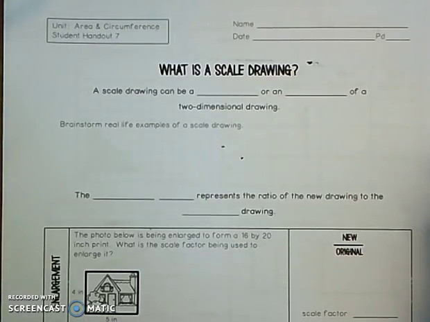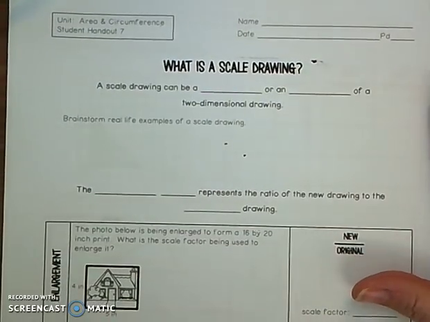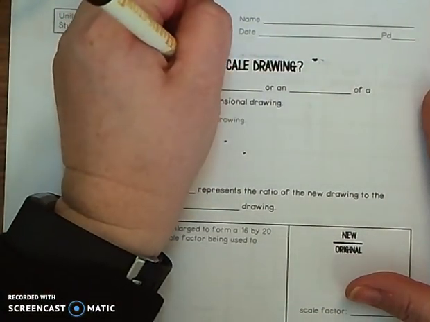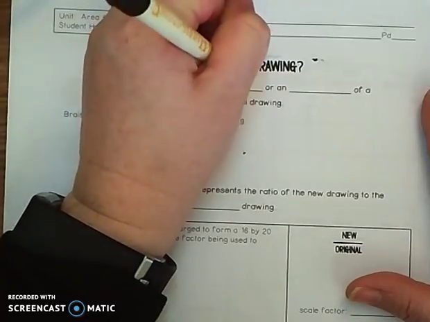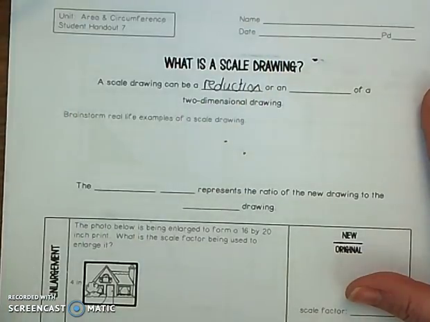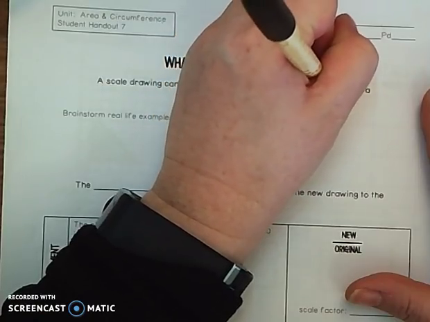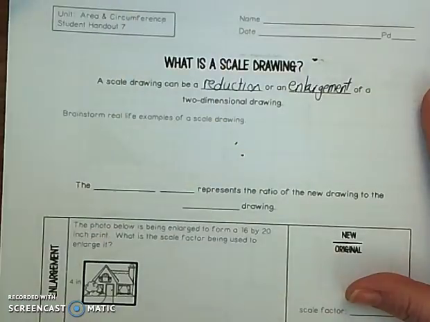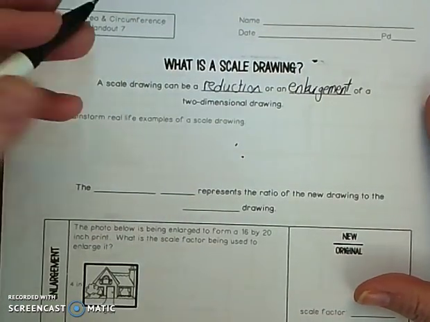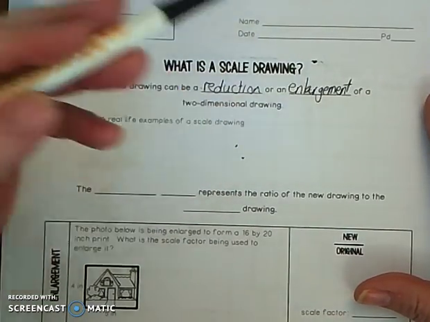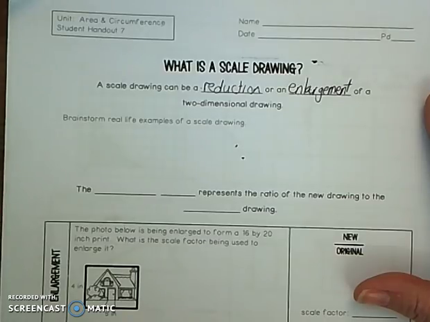Okay, today we're going to do scale drawing. So what is a scale drawing? A scale drawing can be a reduction or an enlargement of a two-dimensional drawing. So reduction means get smaller, enlargement means get bigger.